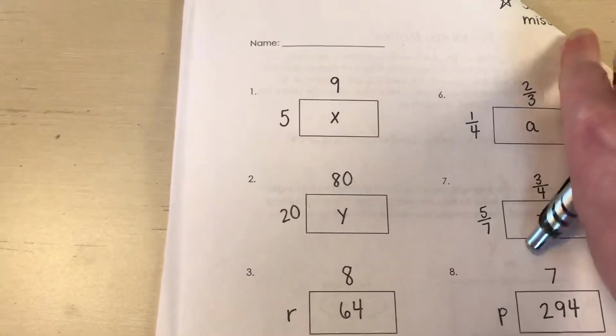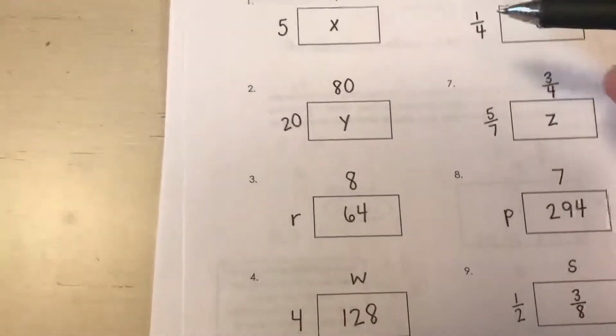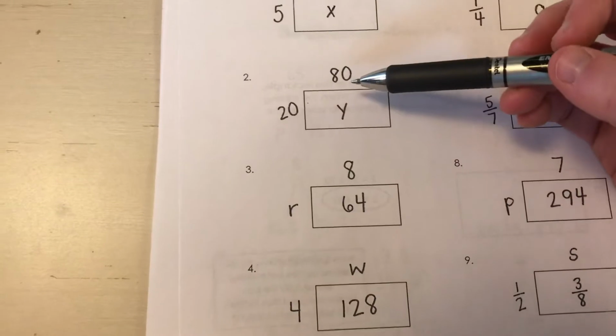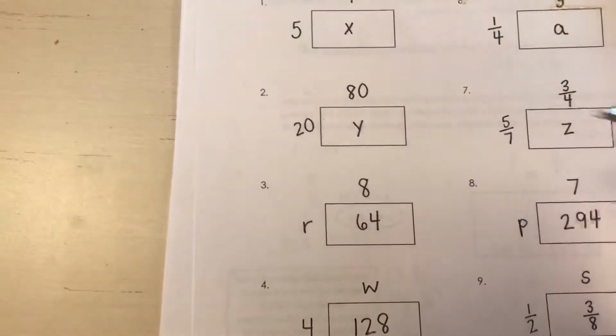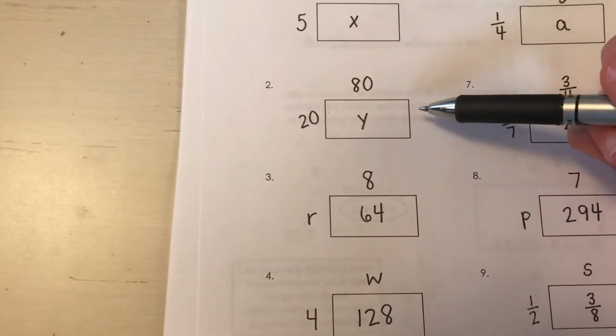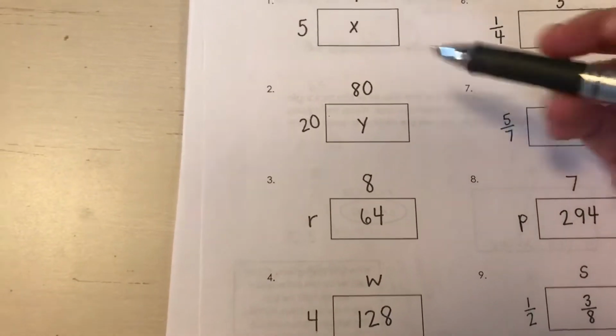Let's start with problem number 2. So we're going to skip number 1 because I think that one should be easy. And we're going to start with number 2. Now, I first need to decide, in order to find what y is equal to, am I multiplying my two known numbers or am I dividing them?